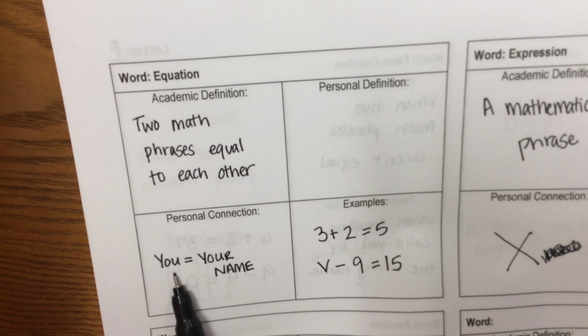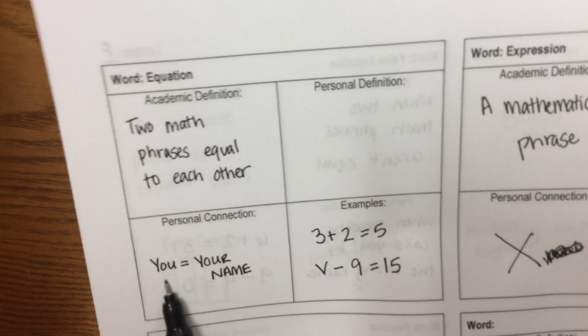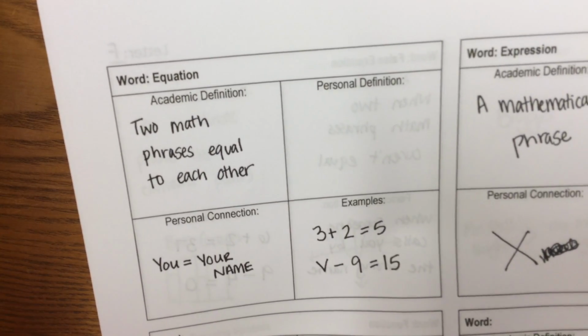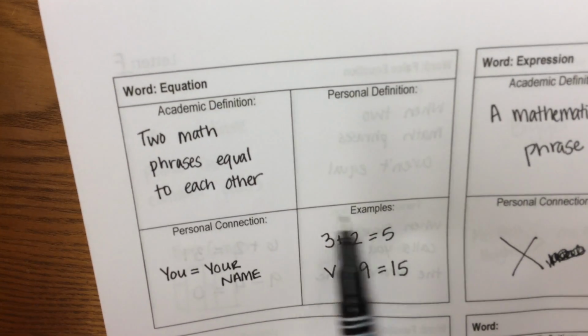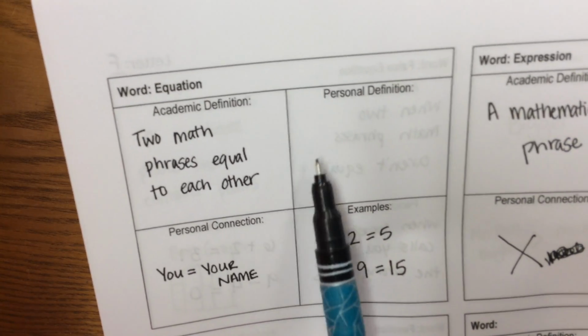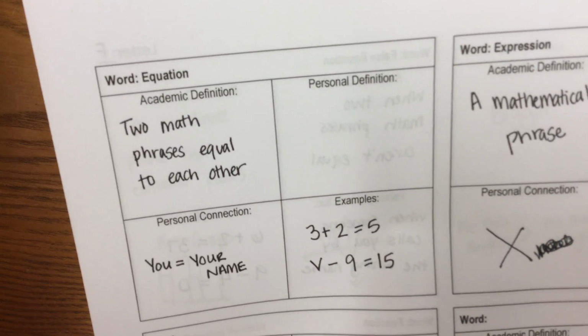So a personal connection would be like you equals your name. So when I say your name, you know that I'm talking to you. Okay? So a personal definition, how would you describe these in your own words? I would maybe say something with an equal sign. Equal signs are important on this one.